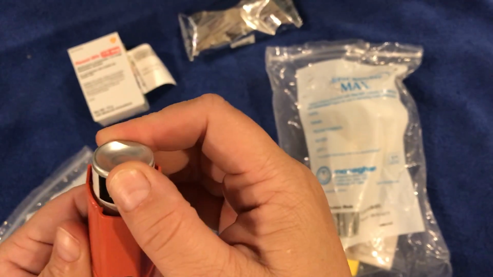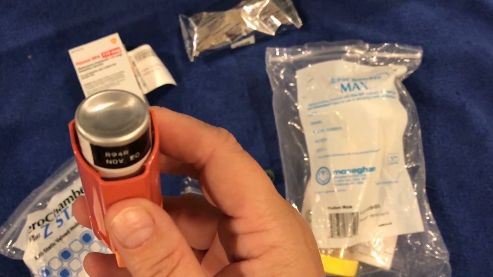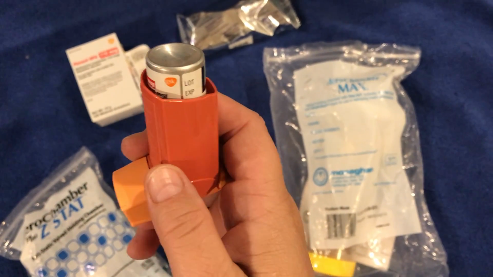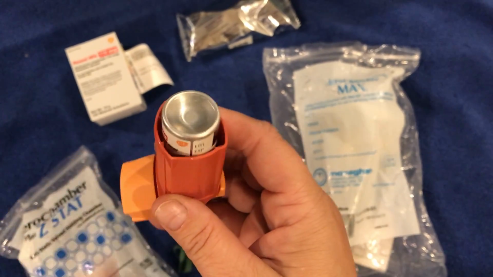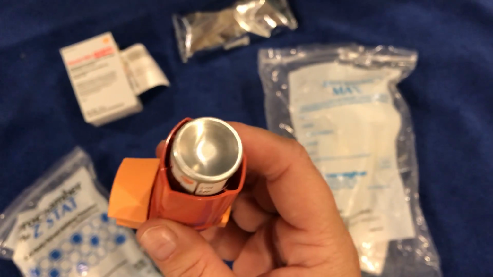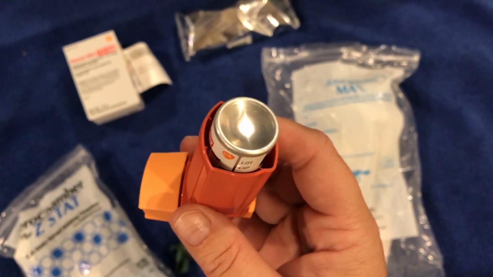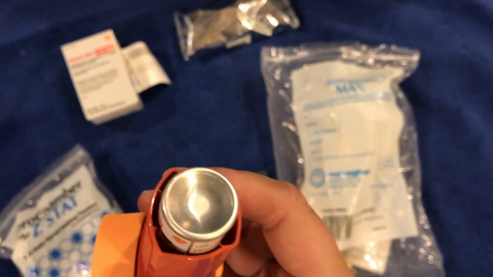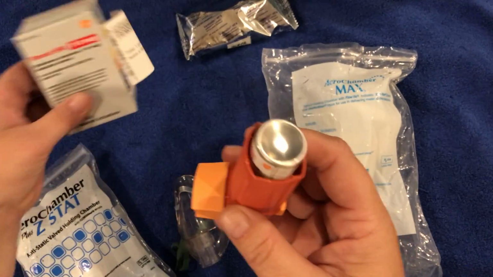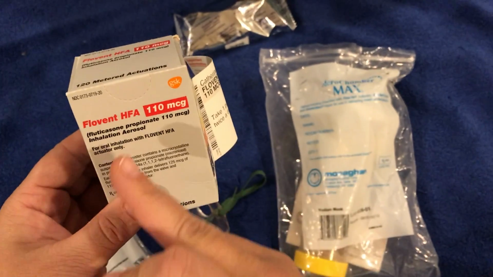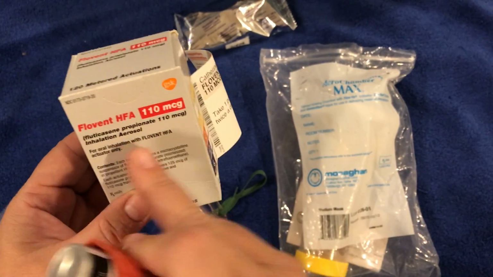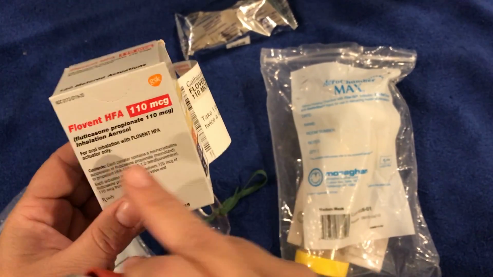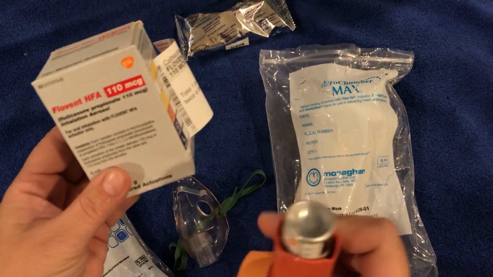We always have to follow the 5 rights. Right patient, right route, right medication, right dose, and right time. Usually that kind of medication the patient has to take 4 times a day to help reduce the asthma symptoms. This is one type of medication, Flovent. It's fluticasone propionate, 120 microgram inhalation aerosol.